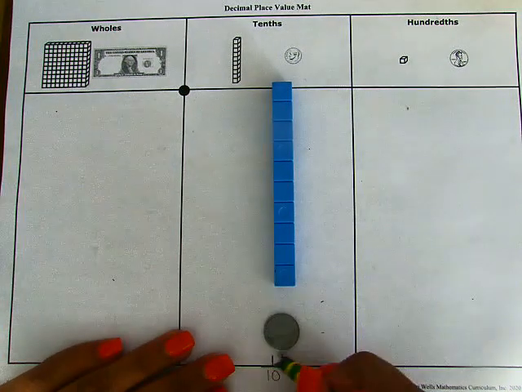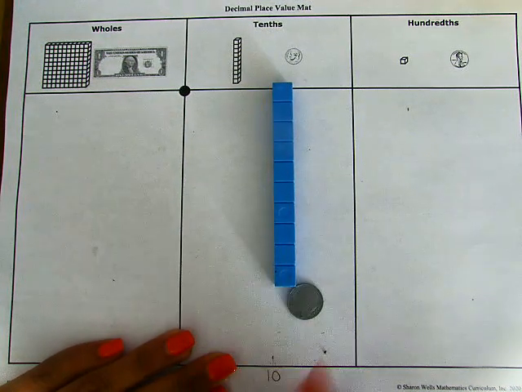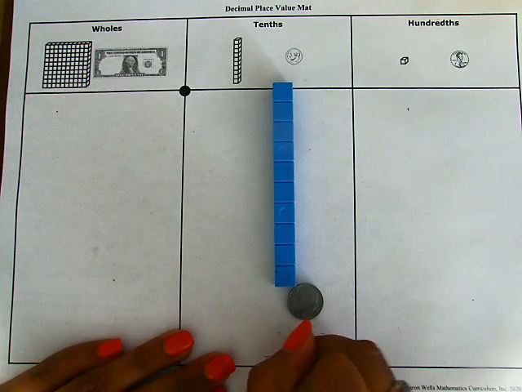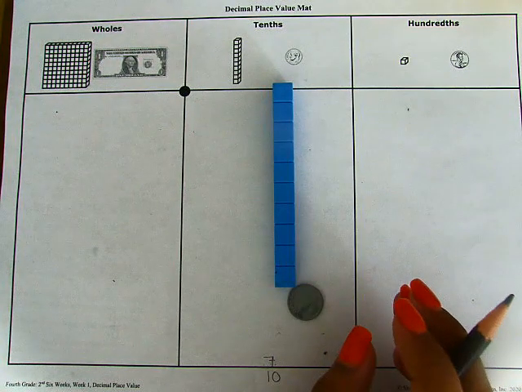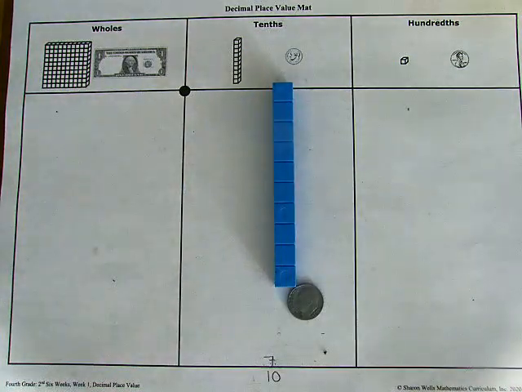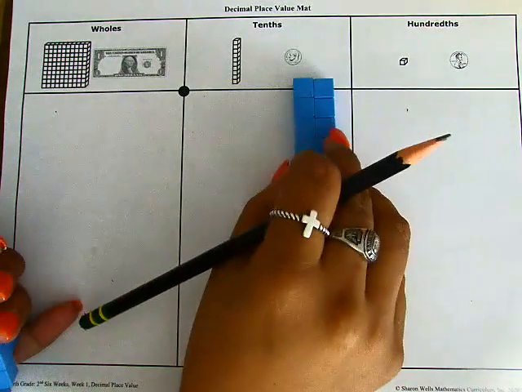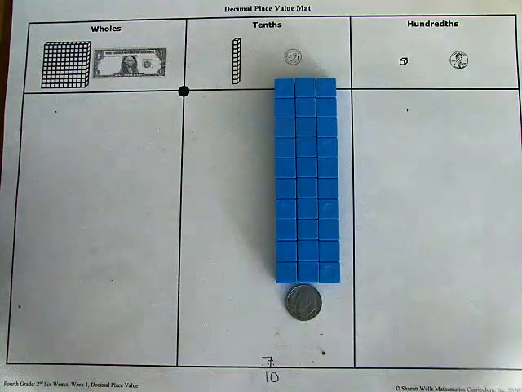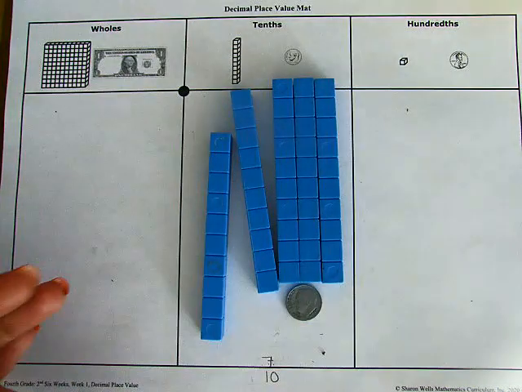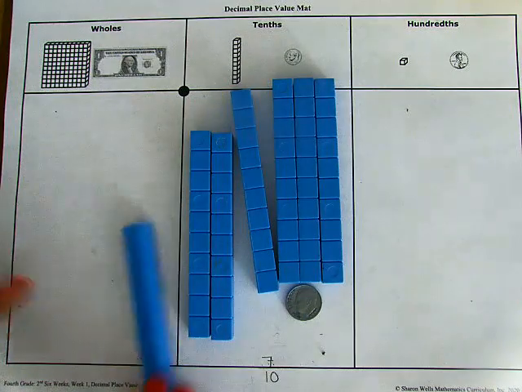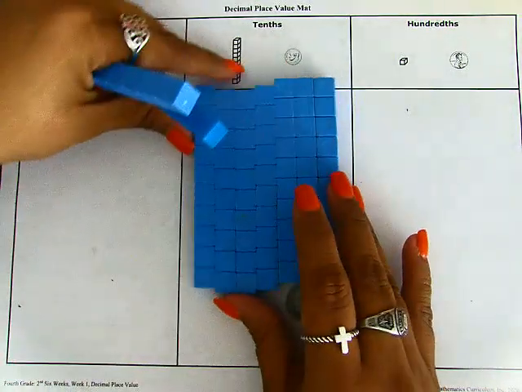Now, what if I try for 7/10? I want 7/10. Well, some of you may be thinking, well, let's just put 7 there. You're correct. Let's put 6 more rods to create 7. 1, 2, 3, 4, 5, 6, 7. I have my 7 rods right here.